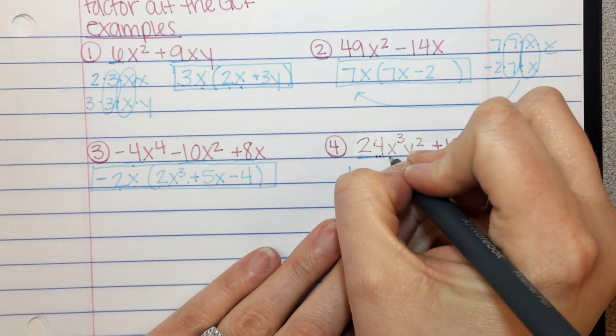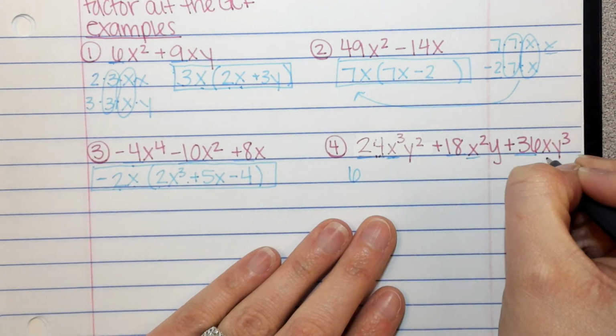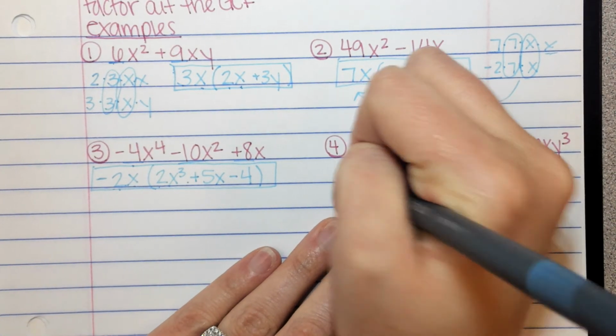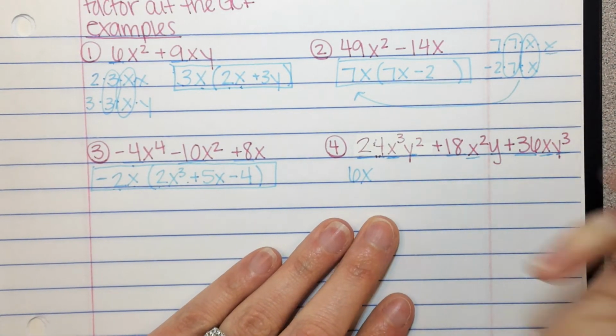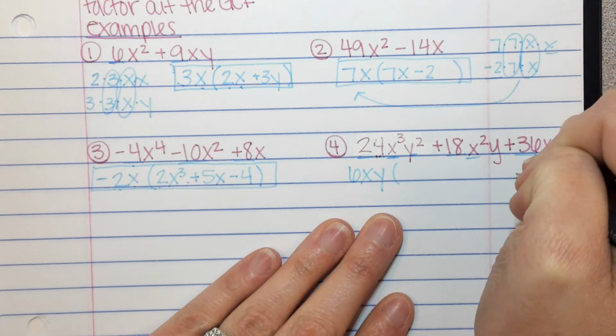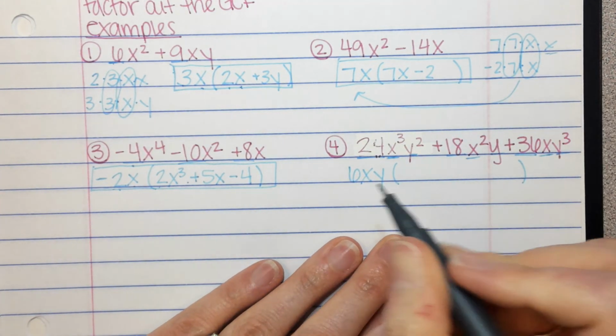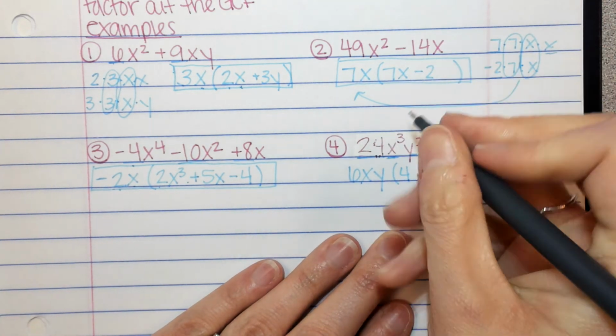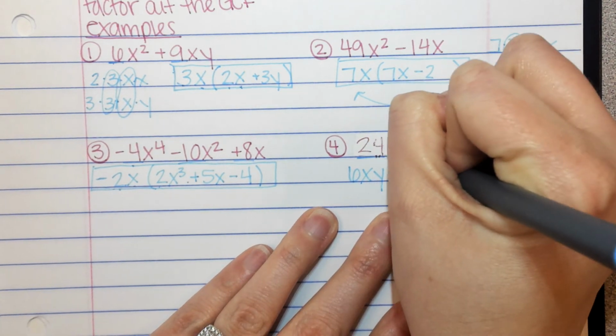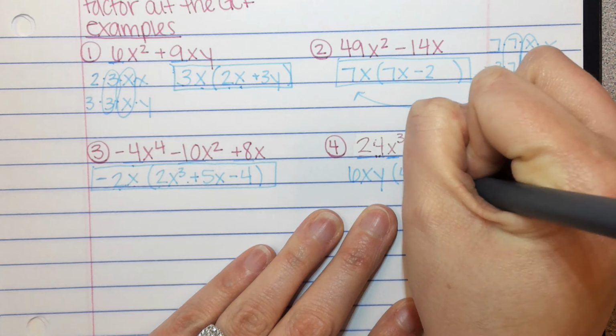Now let's look at our x's. We have 3, 2, and 1. I can pull out 1. What about my y's? I have 2, 1, and 3. I can pull out 1. And now we can see what we have left over. 24 divided by 6 is 4. I took one of the x's out, so I still have 2. I took one of the y's, so I still have a y.